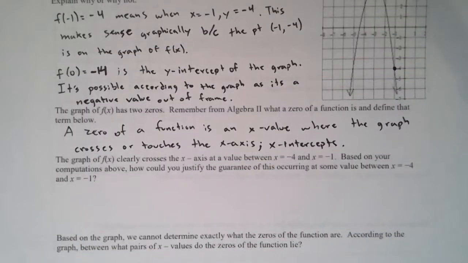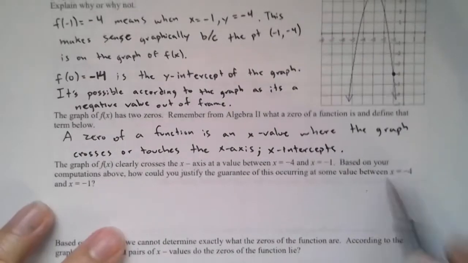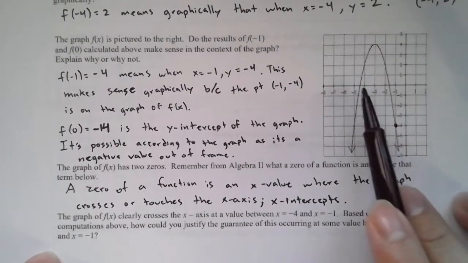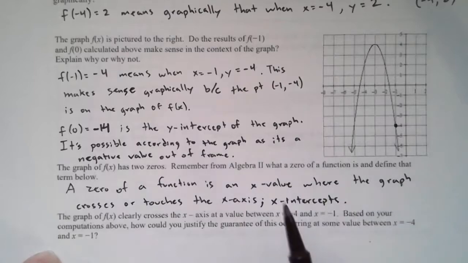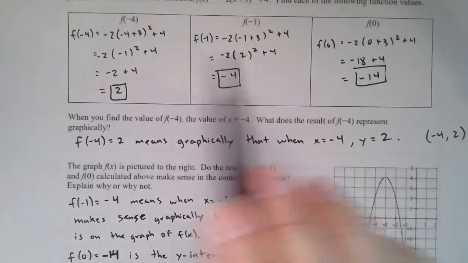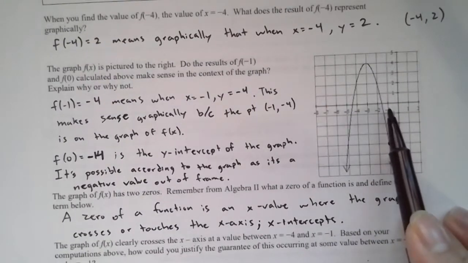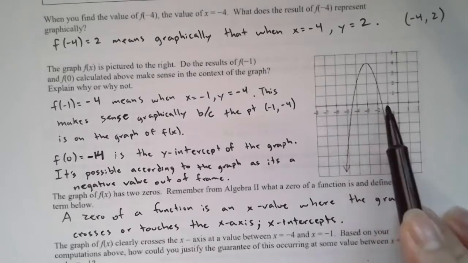The graph of f of x clearly crosses the x-axis at a value between x equals -4 and -1. So here's -1, here's -4, right? They give you these two because those are the ones we evaluated here on top, right here and right here. We know for a fact that the graph crosses right there, in between -1 and -4.